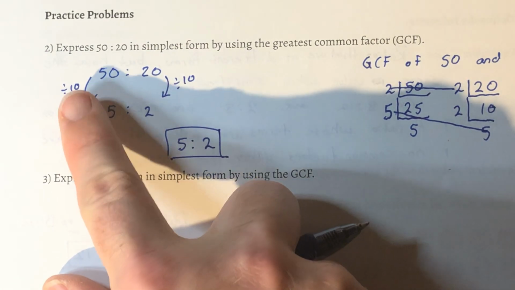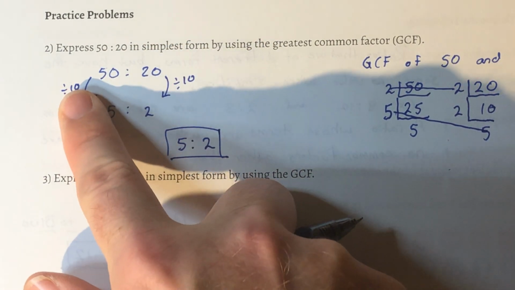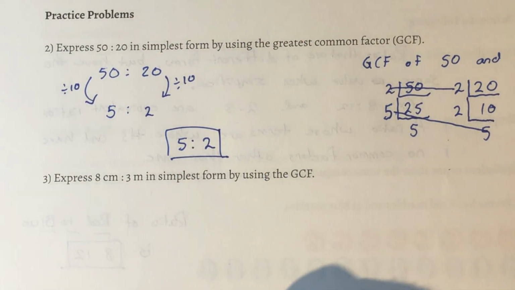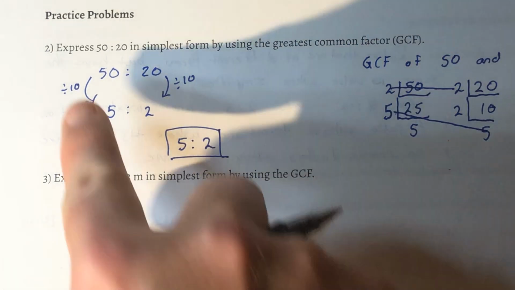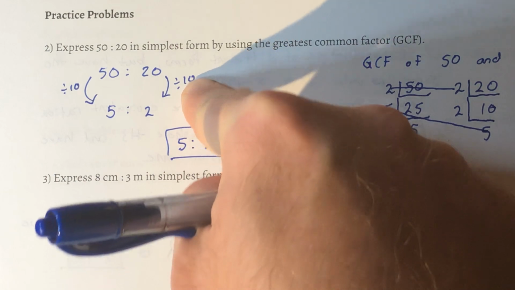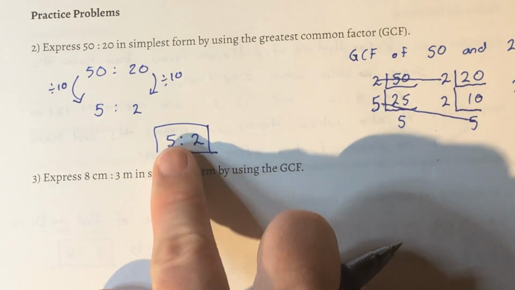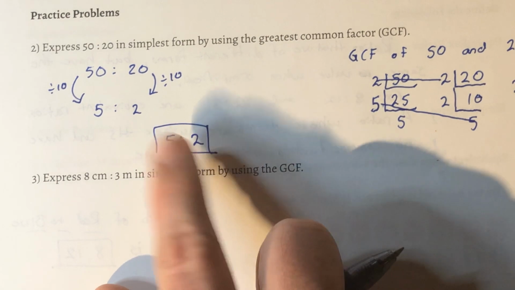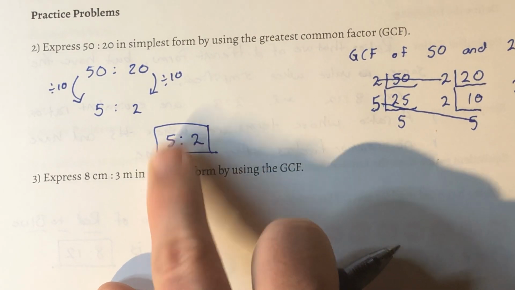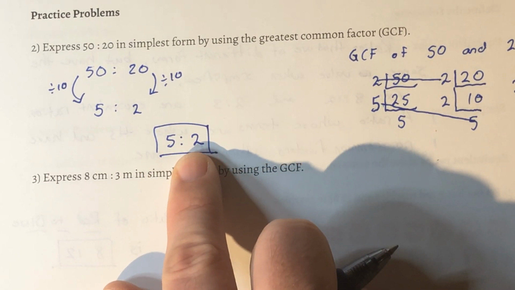Now, could you divide by other things? Yes, you could have divided by 2. Would you have been finished? No. You'd have then had to divide by 5, because you decided not to divide by the GCF, so you would not be finished. Simplest form means you can't have any other common factor. So 5 and 2, no common factors besides 1.